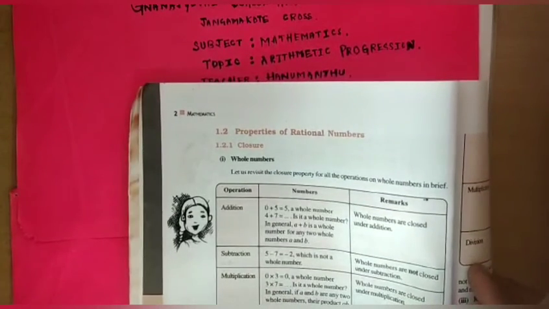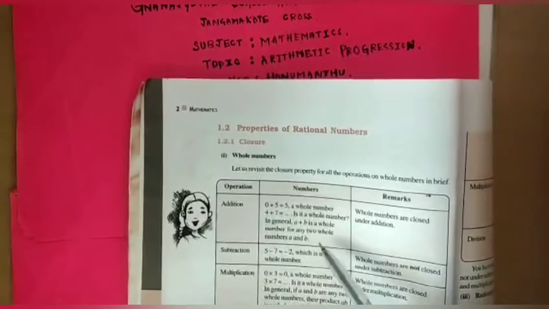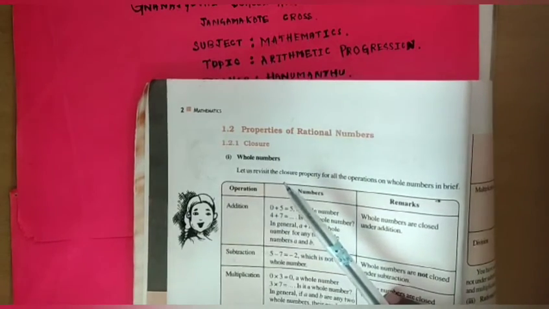4 plus 7 is equal to what? Is it a whole number? Yes, 4 plus 7 is 11, which is also a whole number. In general, a plus b is a whole number for any two whole numbers a and b. So all whole numbers are closed under addition. Whole numbers follow the closure property of addition. Next we have subtraction.